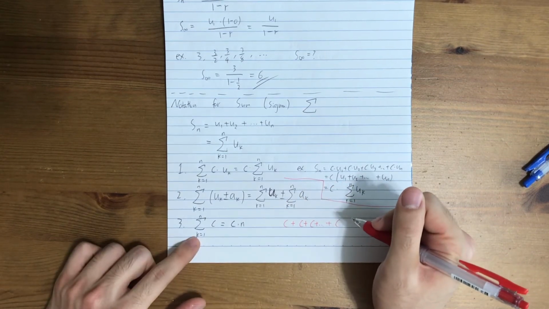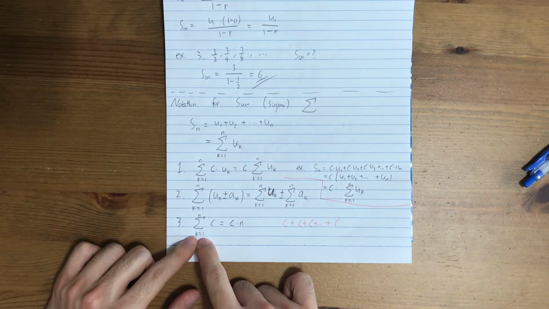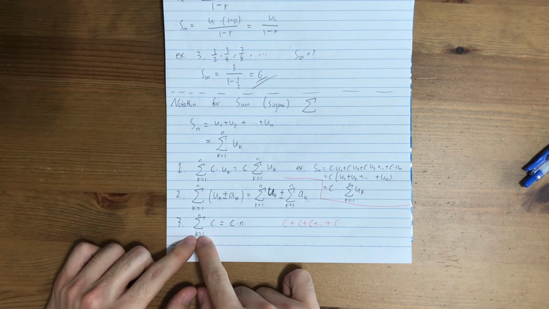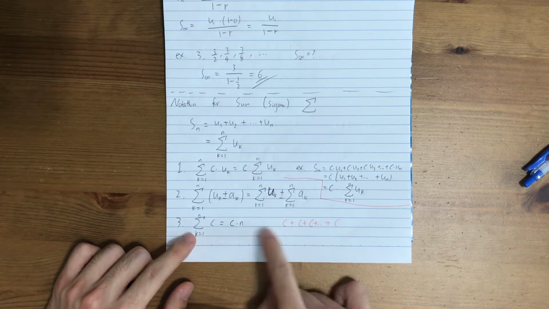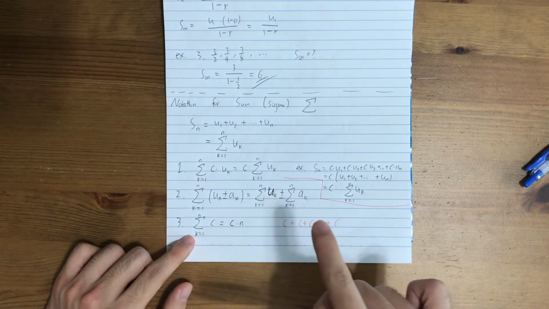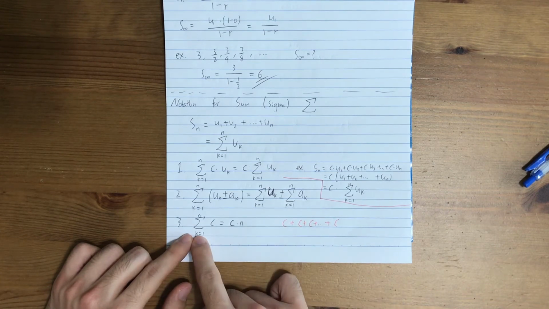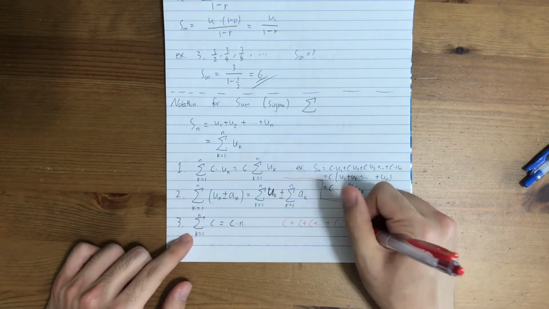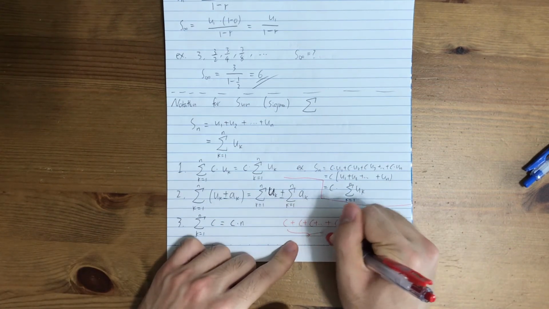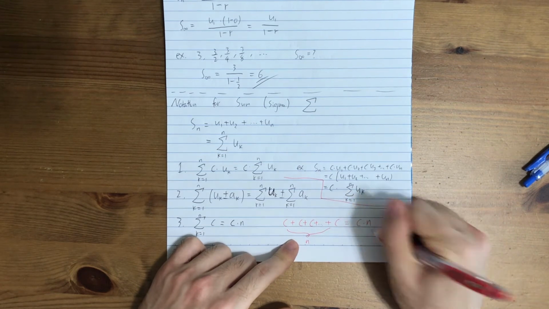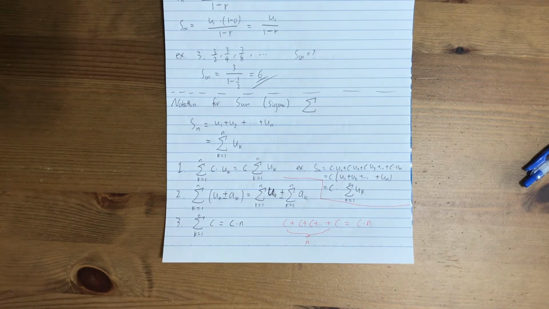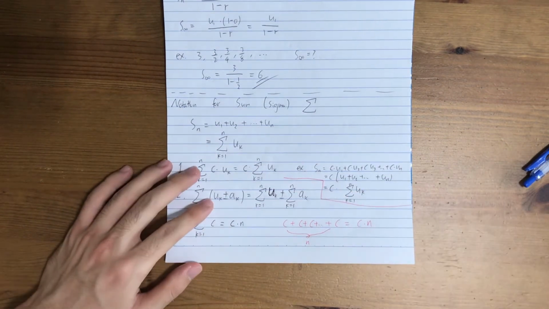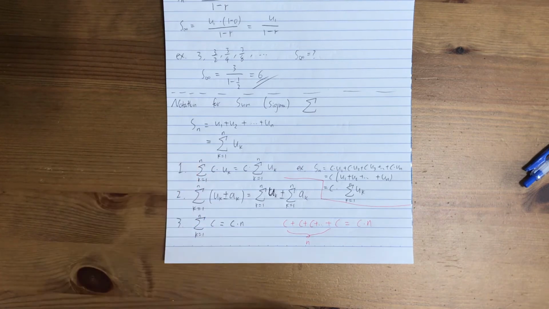what this actually means is that it's telling you the number of terms. So when k equals 1, it simply means it's the first term. And when k equals 2, it's the second term. And when k equals 3, it's the third term. And when k equals n, it's the last term. So how many C's have we added? We added n C's, so we have C times n. Okay, so these are the basic notations for sigma. And let's try an example.